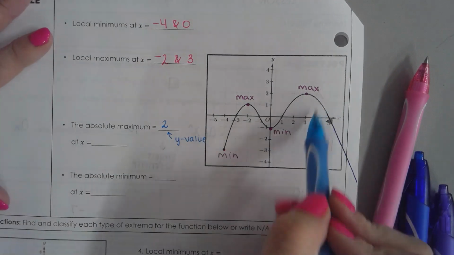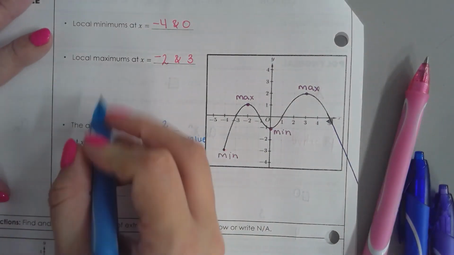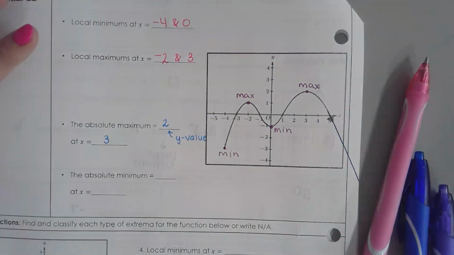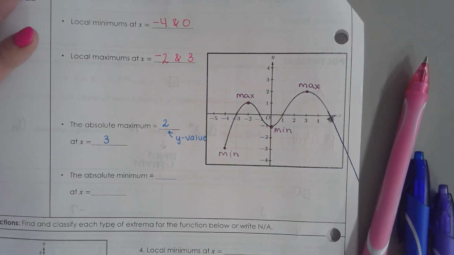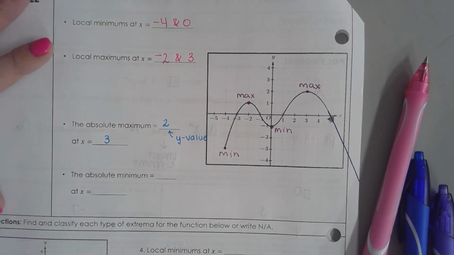The x value there, it also asks, x equals 3. So the absolute maximum, the highest that it goes, is a 2. The x value there is at 3.